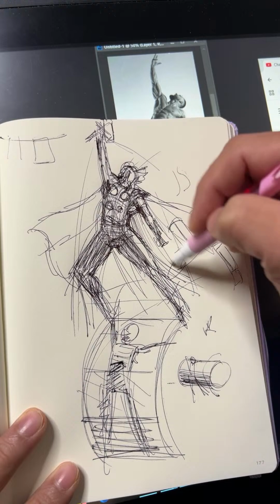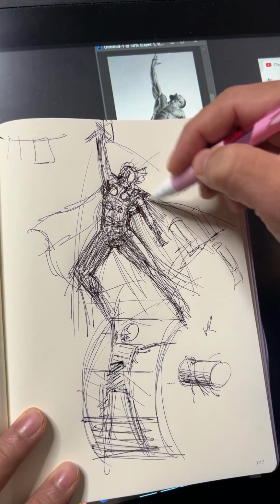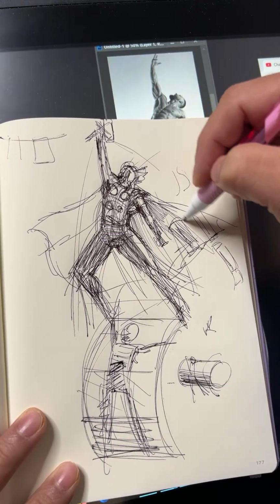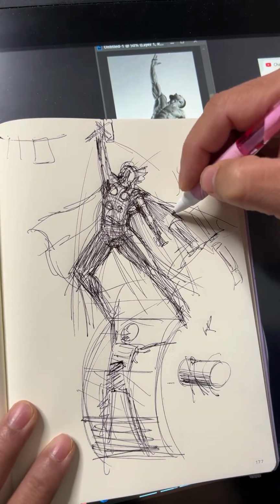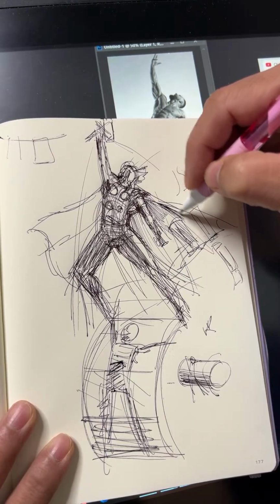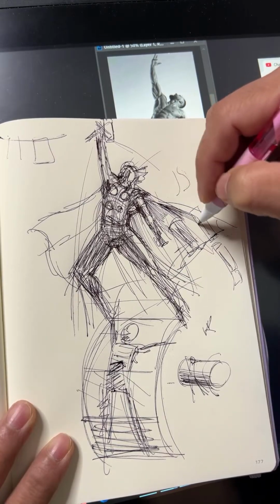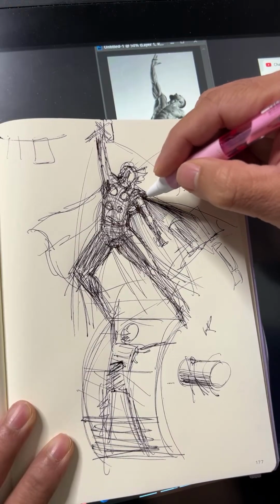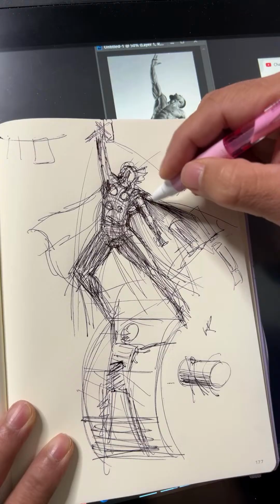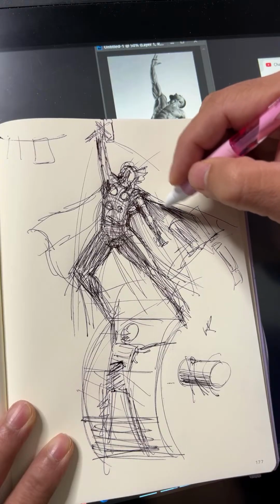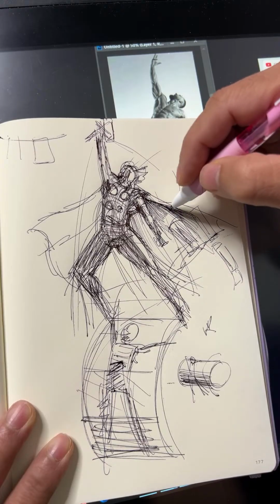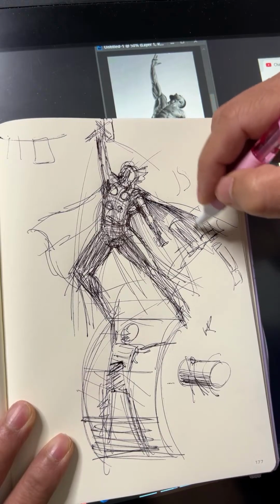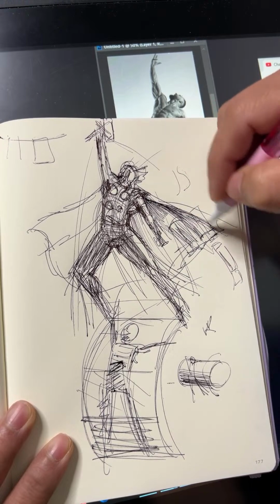Here, let me just... yeah, these are really sketchy. But I would encourage everyone to just have a sketchbook. Even if it doesn't feel like it's a good drawing, just look at the lines and almost disappear into it. It's kind of fun to just see what you could come up with.